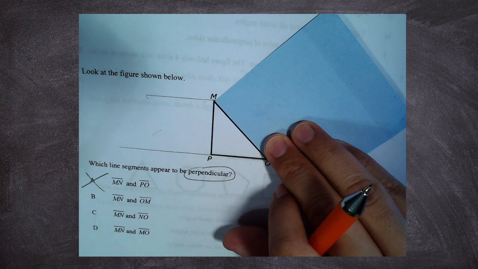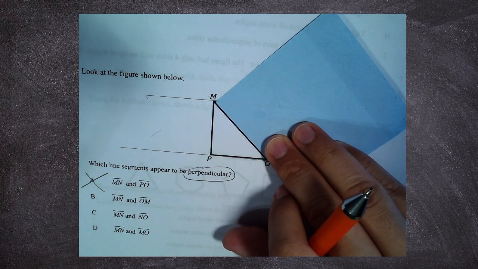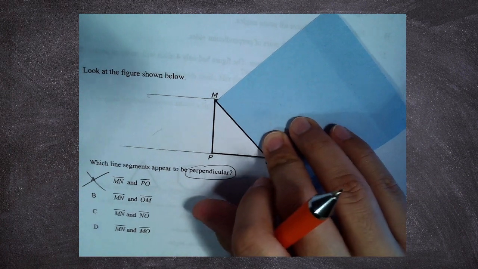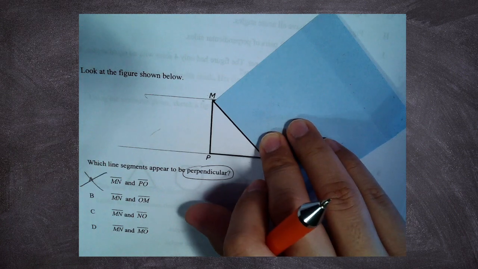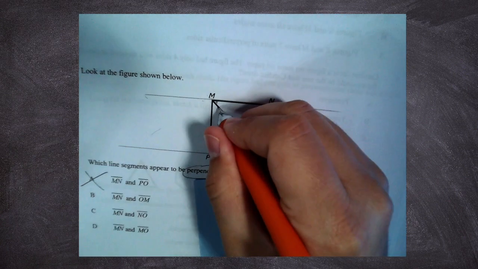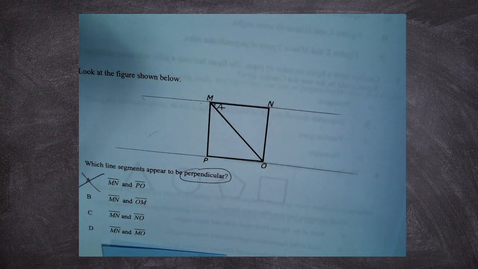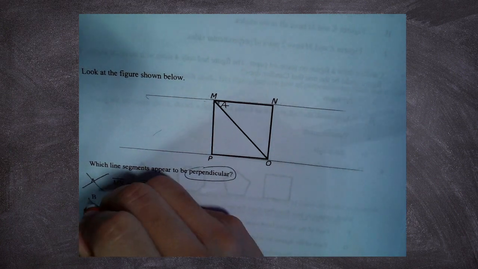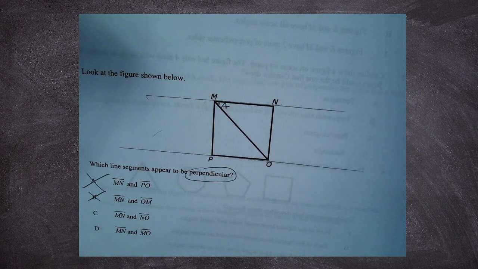It's too small for my sticky note to fit. What kind of angle was it if the sticky note is too big to fit? Kaylee? Acute. An acute angle. But we said perpendicular lines make right angles. So that's not it.